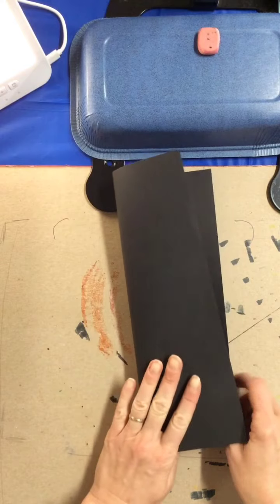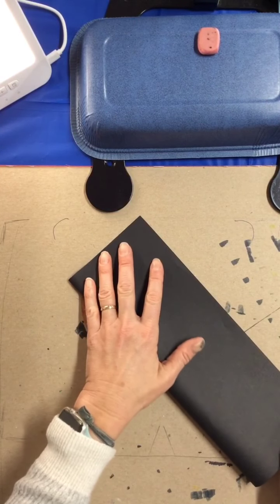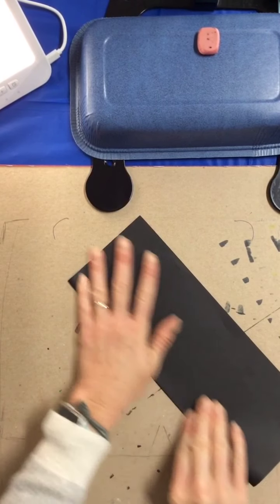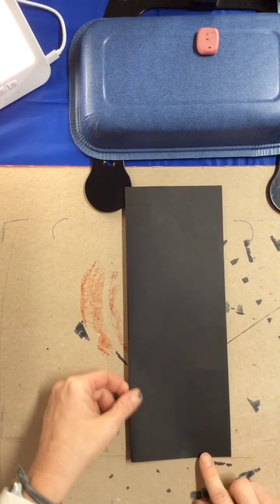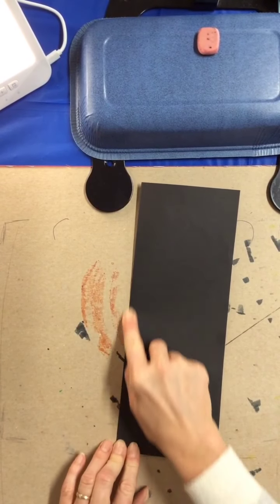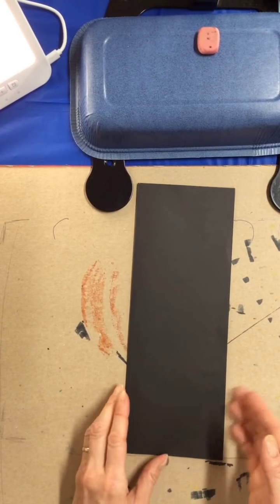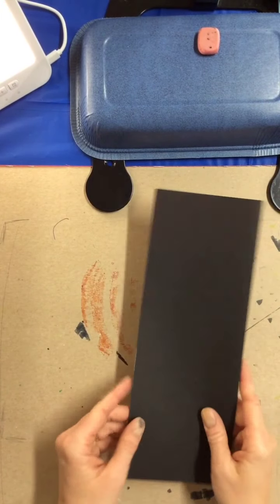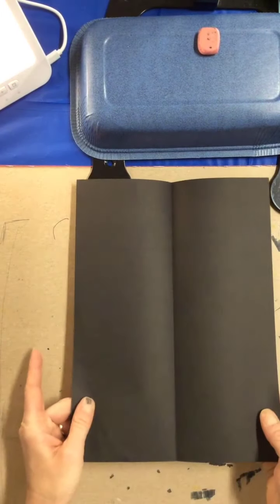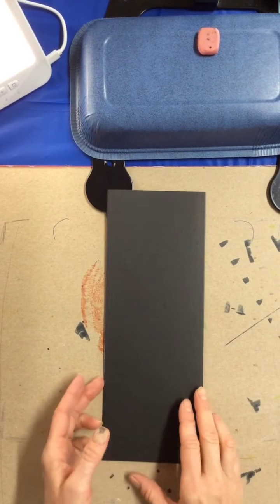And you are going to fold your paper in half while it's vertical, okay? While it's vertical. And then you will crease that edge. We don't usually fold our paper vertical, do we? Okay, leave it folded.